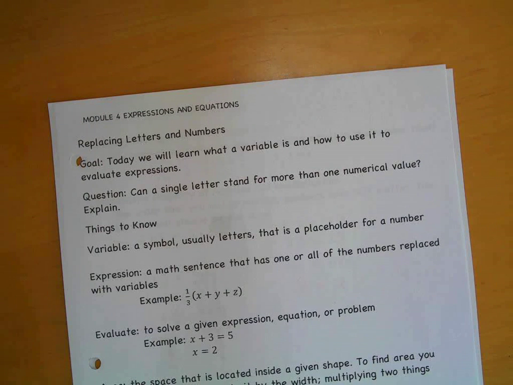Let's go back really quickly to our question. Can a single letter stand for more than one numerical value? The answer is no. If there is another numerical value, then you have to choose a different variable, because one variable always stands for one numerical amount. And since it only holds one numerical amount, you have to choose another variable when you're talking about another numerical amount.